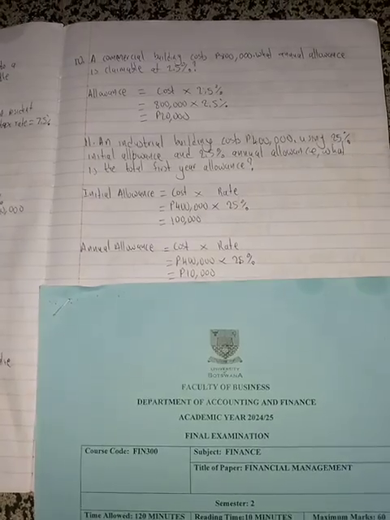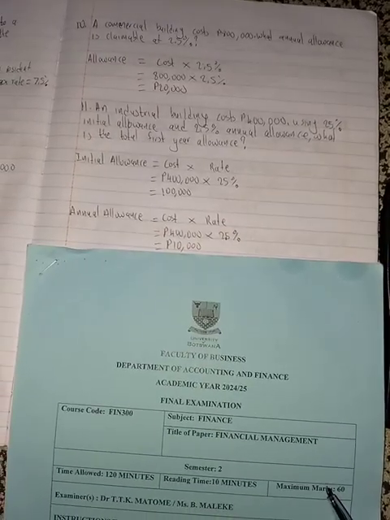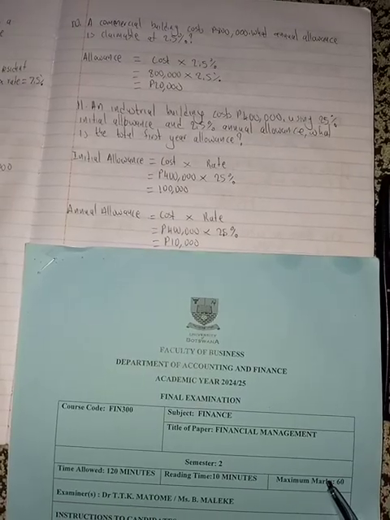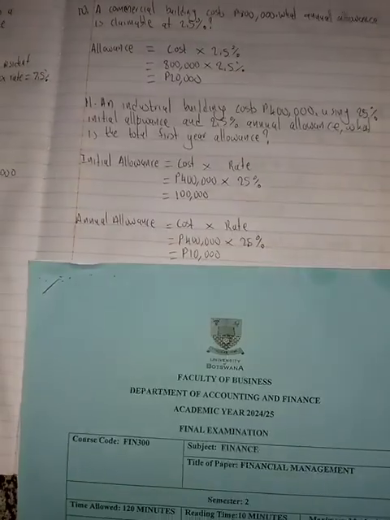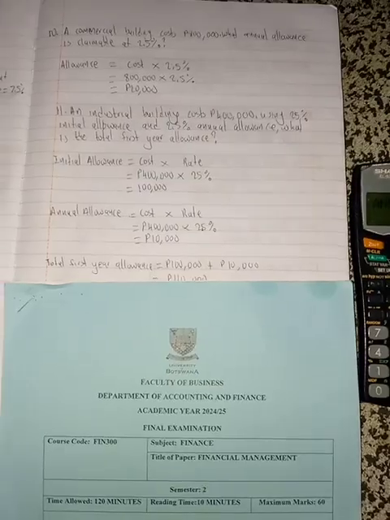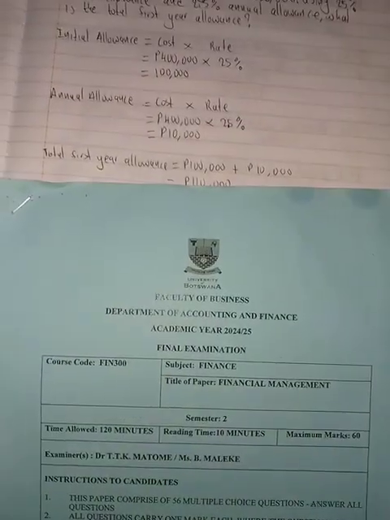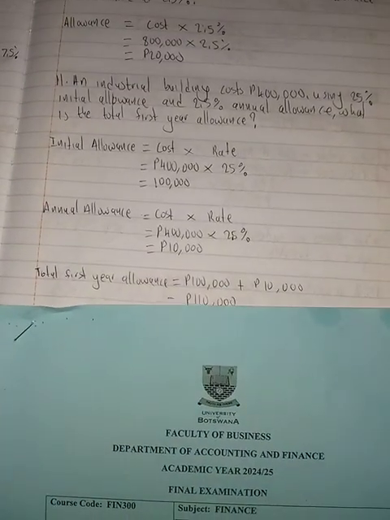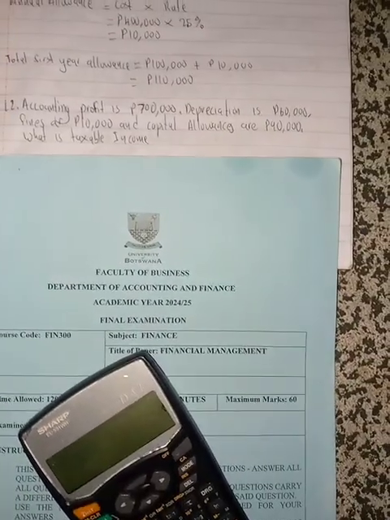There we go. We start off with the initial allowance, cost times rate, 400,000 times 25%, 100,000. Annual allowance, 400,000 times 2.5%, that's 10,000. Then our total allowance for the first year is 100,000 plus 10,000, giving us a total of 110,000 as our total allowance. So we move on to the next question.